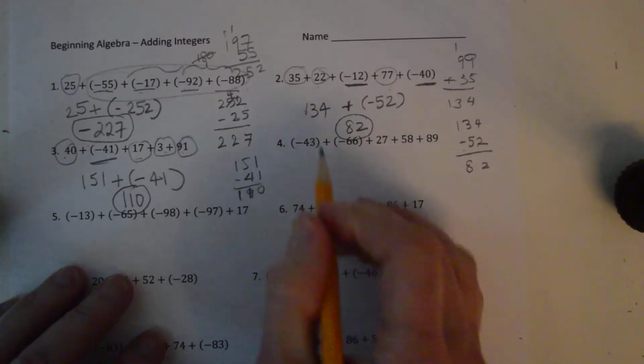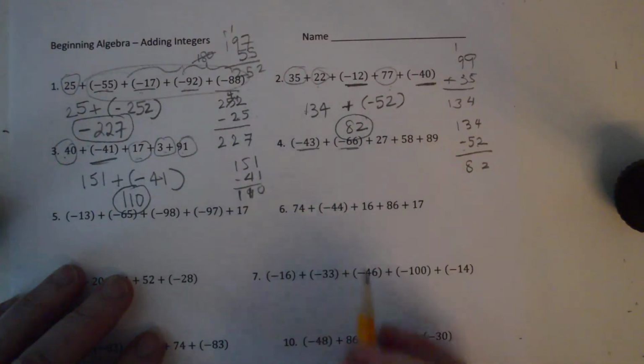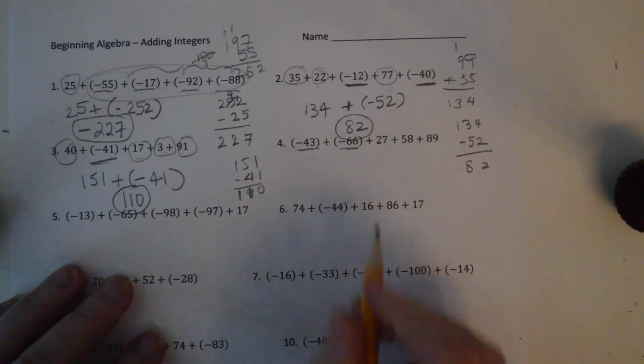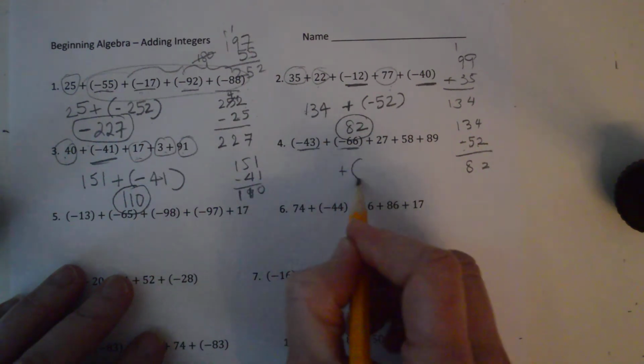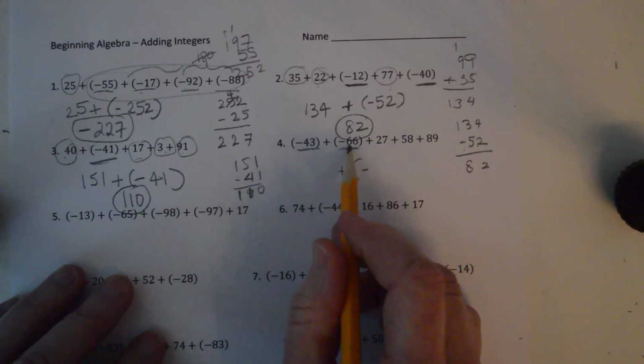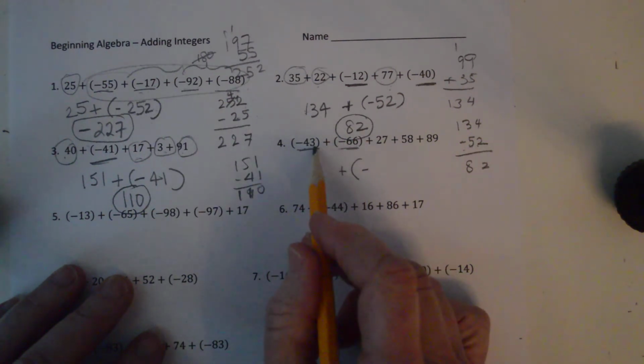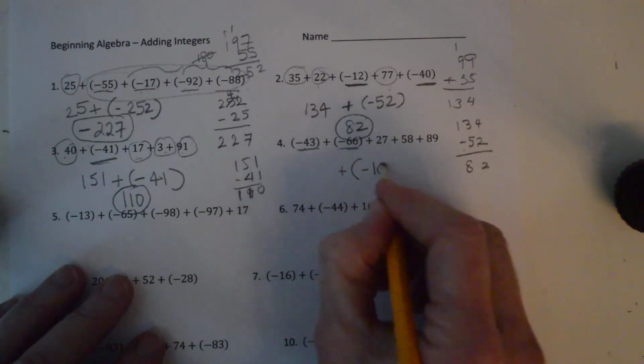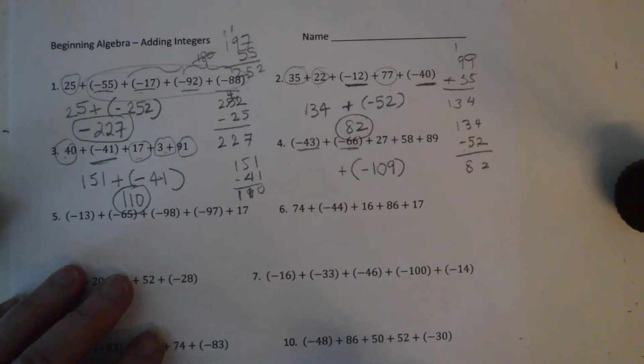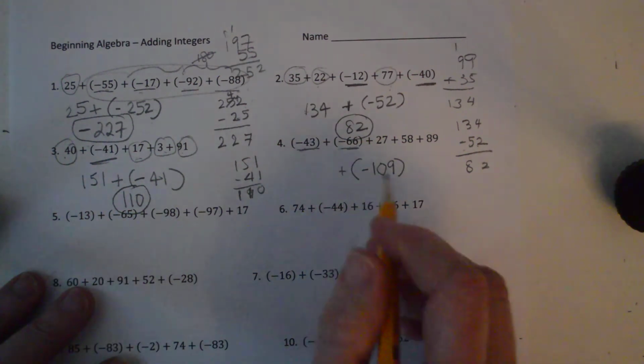All right, last one. 43 and 66 are our 2 negative numbers. I'm going to do them first. If it were just 60 and 40, we would get 100, and then 6 and 3 is 9, so this should be negative 109. Again, feel free to do this by hand. If you can't do it mentally, that's fine. You don't need to do it all in your head.